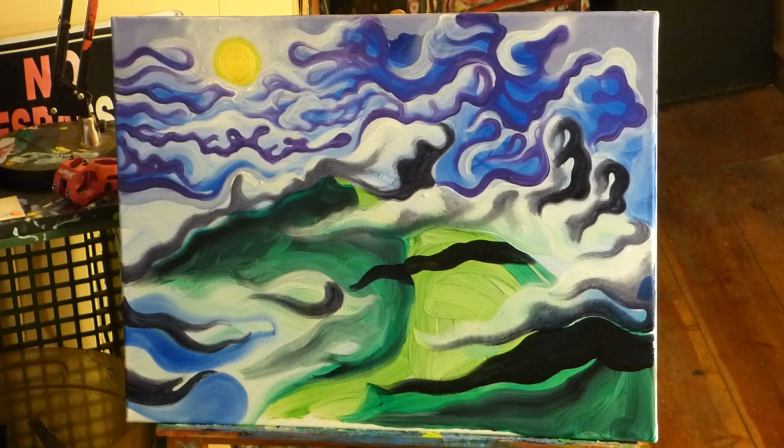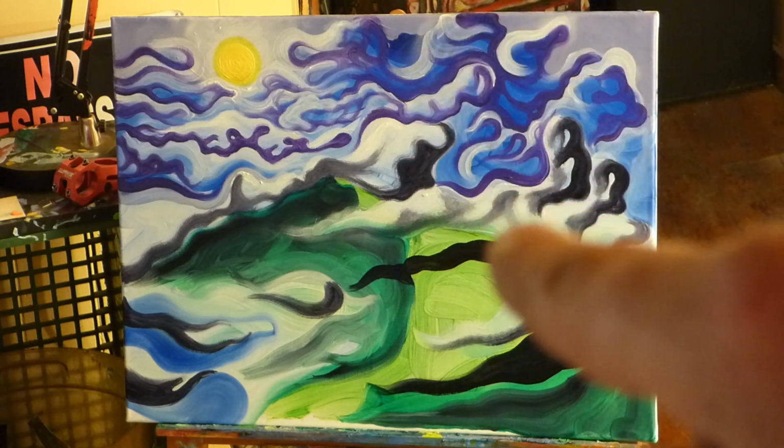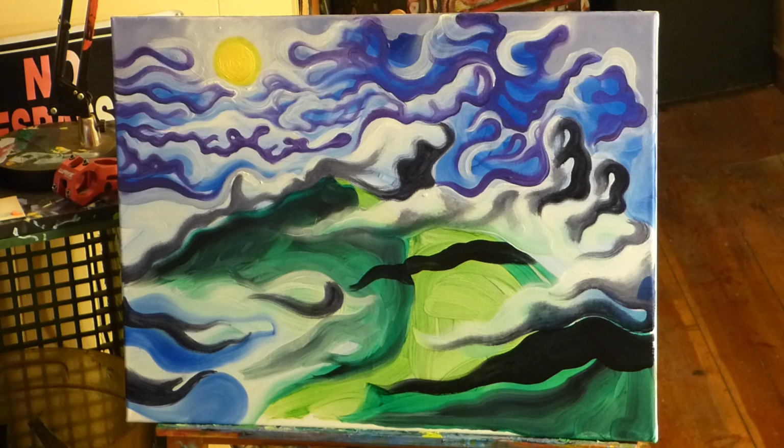Alright, so that gets a little bit of shadow, accentuates some of the highlights, drapes some cloud shadows over the hills right here, mountain tops, and gives it a little more of a playful character. I kind of dig it. So that's it for the moment.